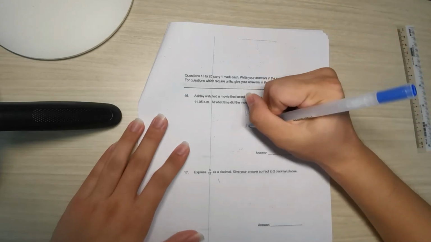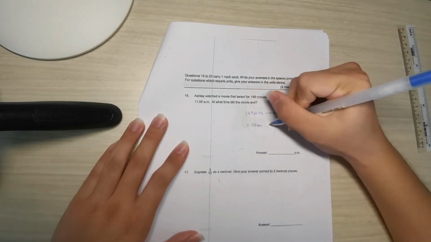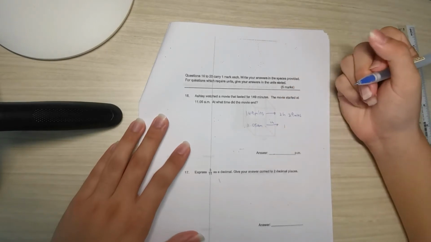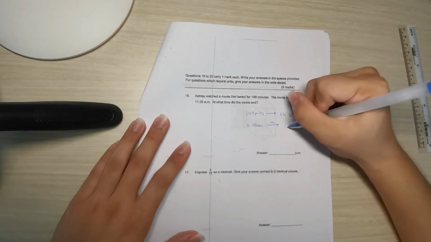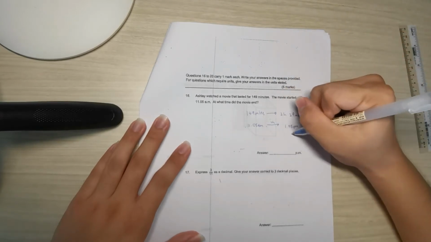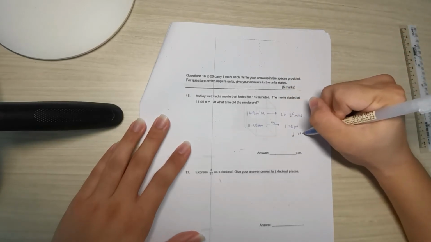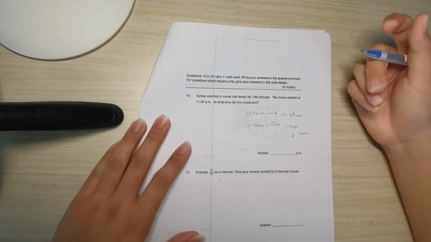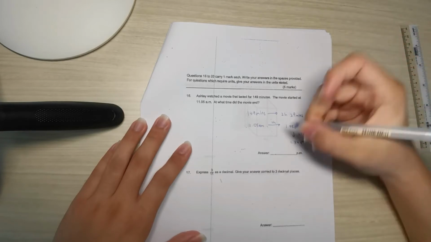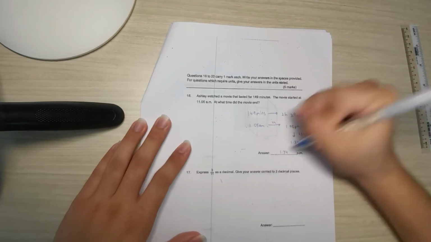Okay, so 11:05 AM, you go to 2 hours later, it should be 1:05 PM. And after the 1:05 PM, you add another 29 minutes. You should get 1:34 p.m. So my answer is 1:34 p.m.